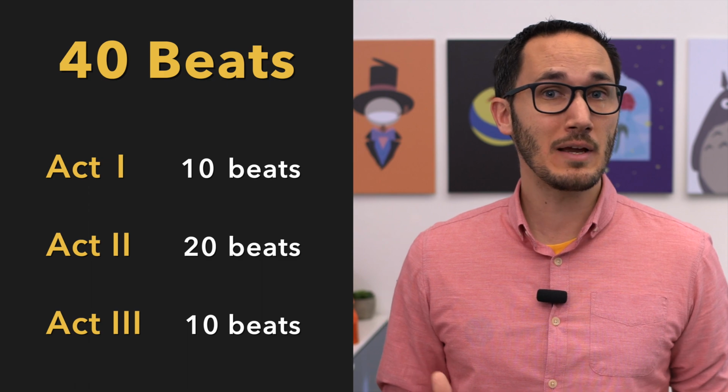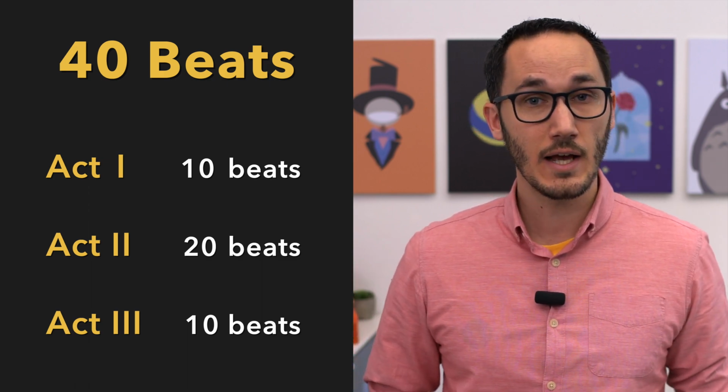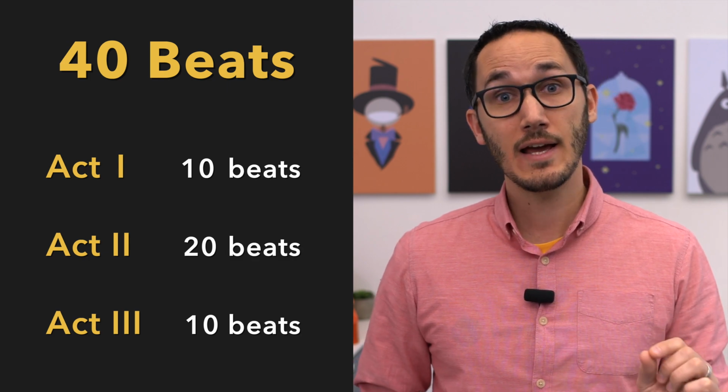From there, you can find the major beats for your Act 1, Act 2, and Act 3. Typically, an animated film contains about 40 major story beats, 10 for the first act, 20 in the second act, and 10 in the third act. But writing is not a mathematical exercise, so don't worry about the exact numbers.